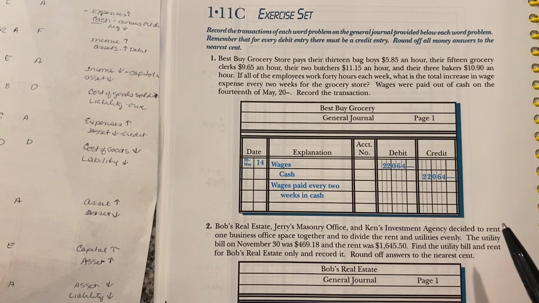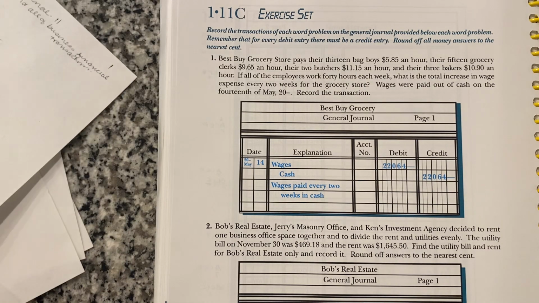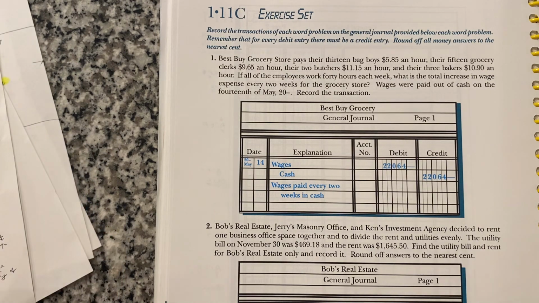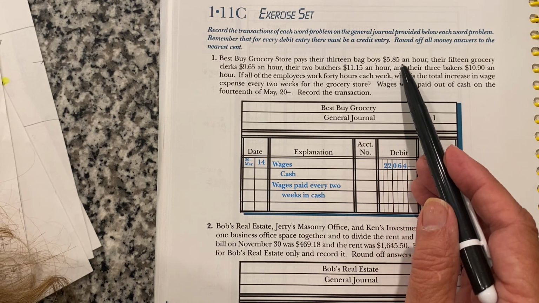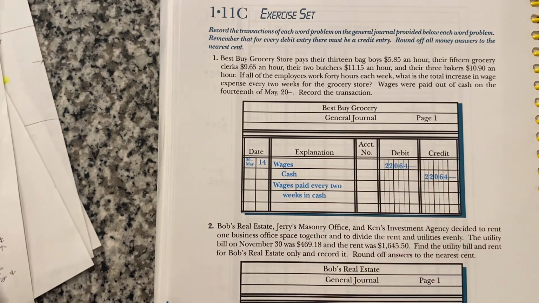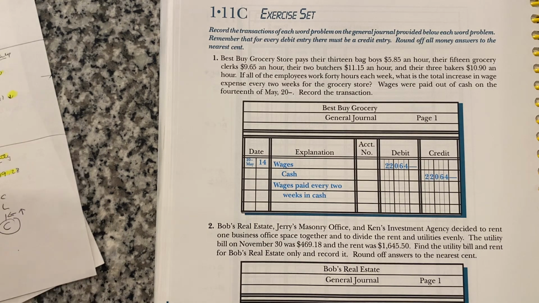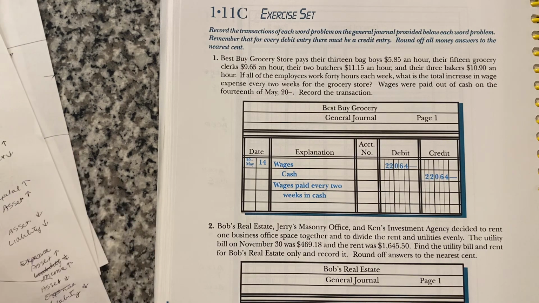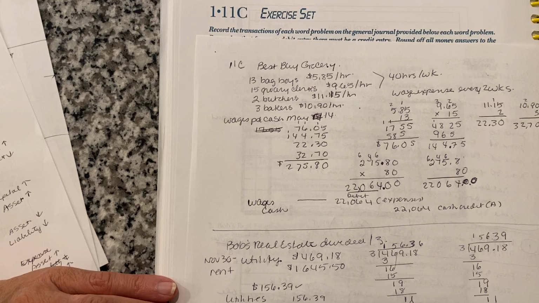Best Buy grocery store pays their bag boys $5.85 for their 15 grocery clerks and $9 for their butchers. I think I did do that equation someplace. First of all, you have to figure all that out. There we go, Best Buy grocery. We'll just do this one.